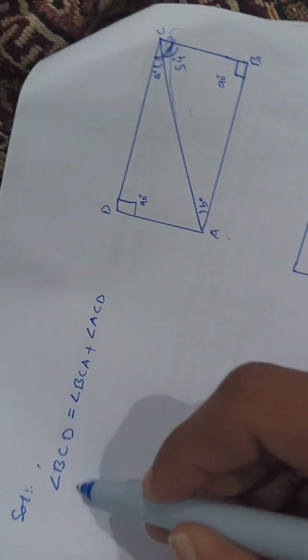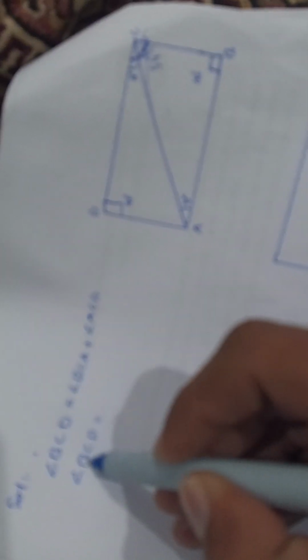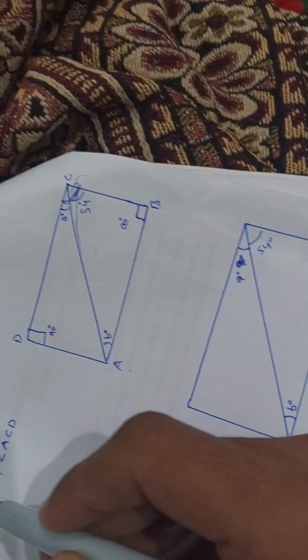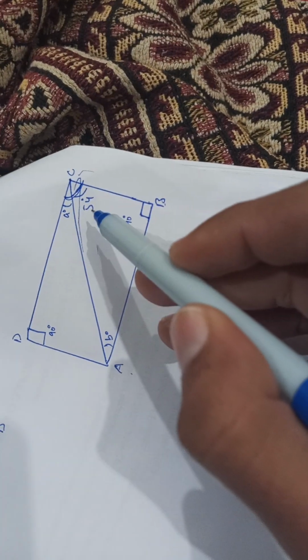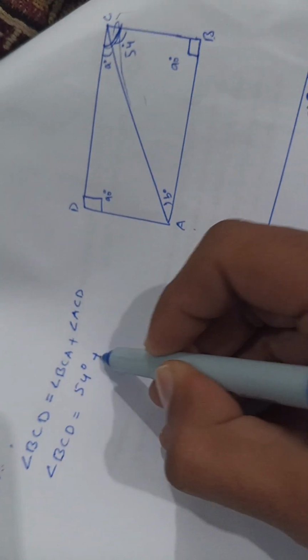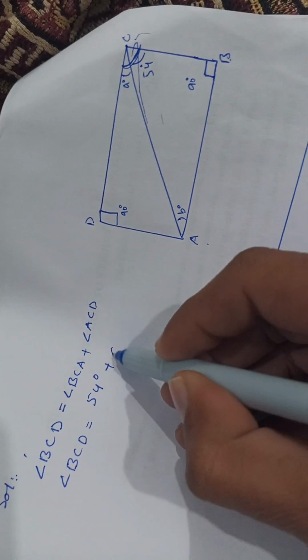Now I'll put in values. Angle BCD equals angle BCA. The value of angle BCA is 54 degrees, so I'll write this value instead of BCA, plus angle ACD, and its value is A degrees. We don't know its value.